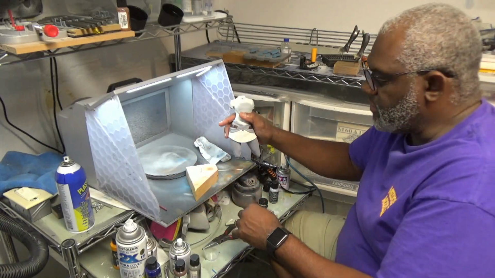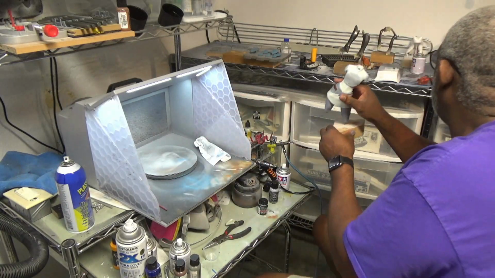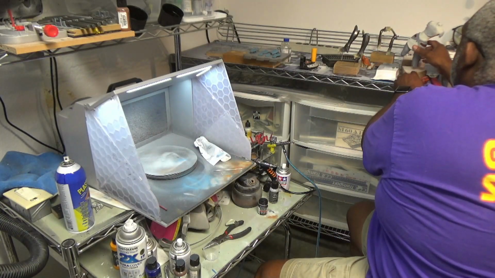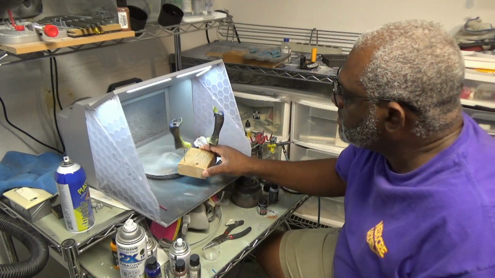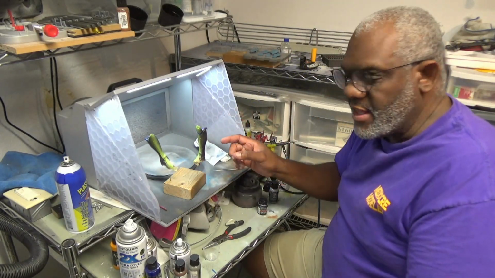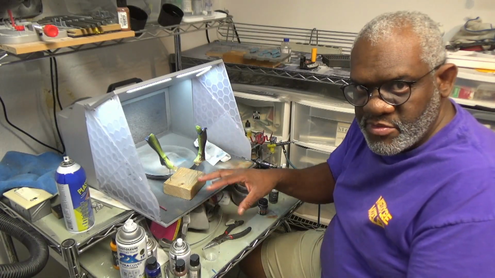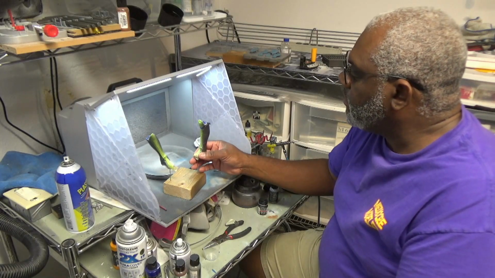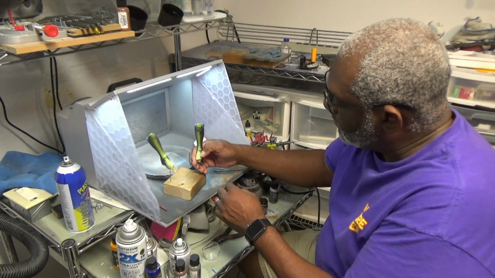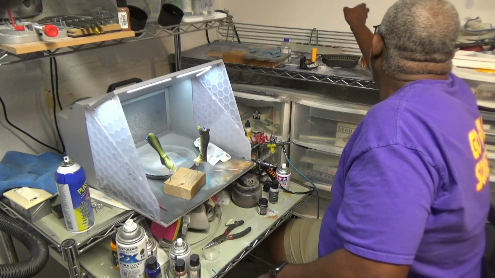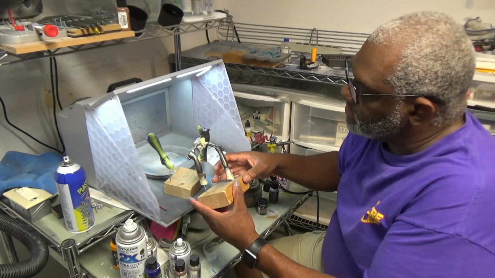I already got that clear coated, so this part's good to go. I've done the boots. I chose a metallic gray for the boot, so the regular foot part of the boot is brown. We went with a metallic gray on that for both the boots and the gauntlets on her arms.